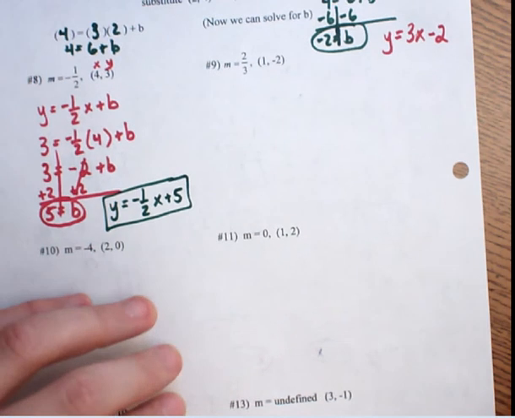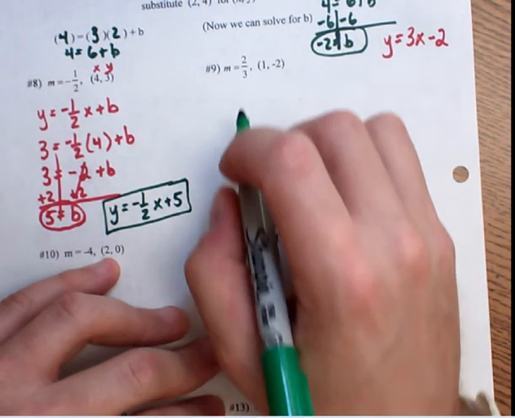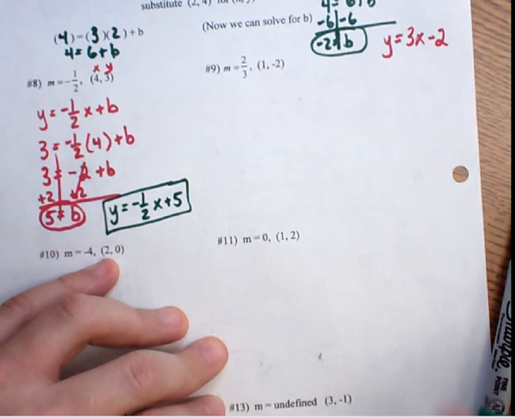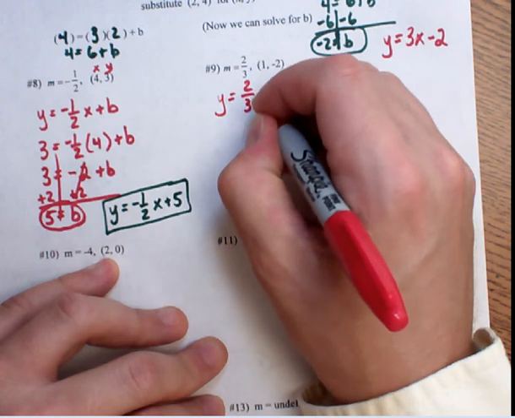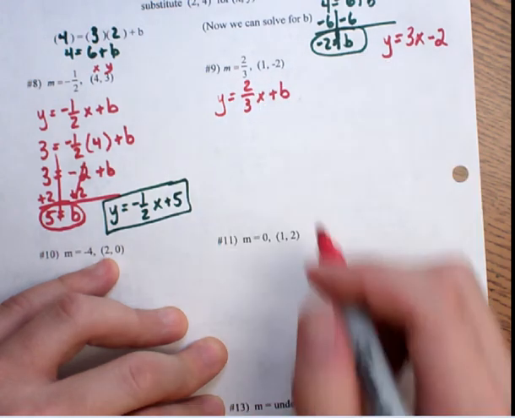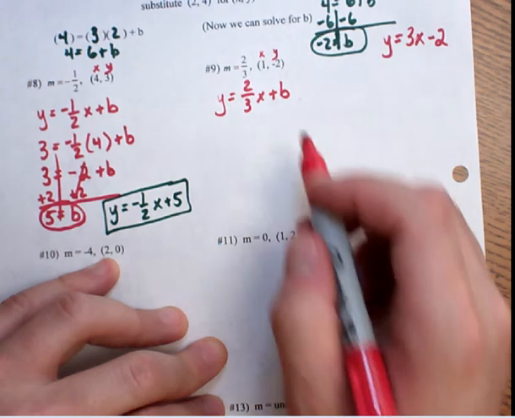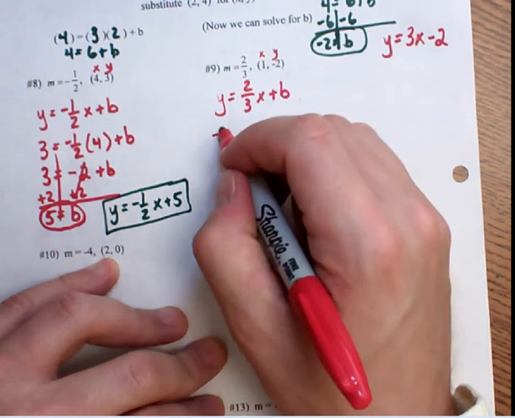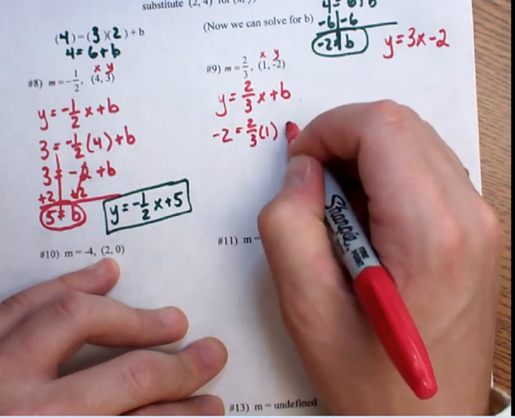Okay, let's take number 9 here. M equals 2/3, we go through the point 1, -2. So the first thing we can do is we can write what we know, y equals m times x plus b. They give us the m. X and y. X is 1, y is -2, so we're going to substitute. The y value is -2, x value is +1 plus b.